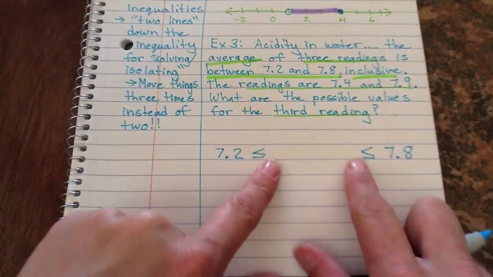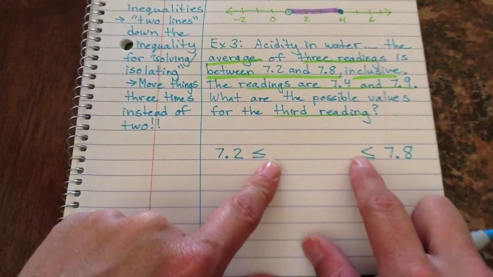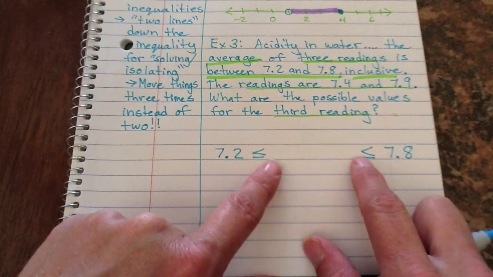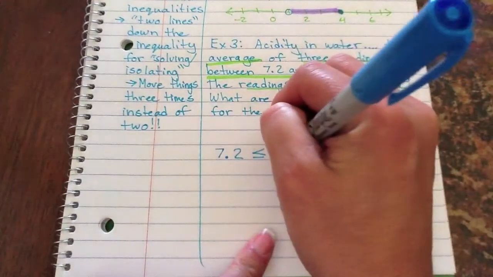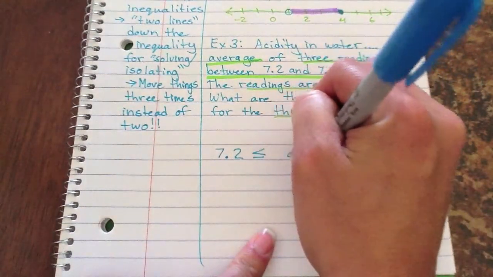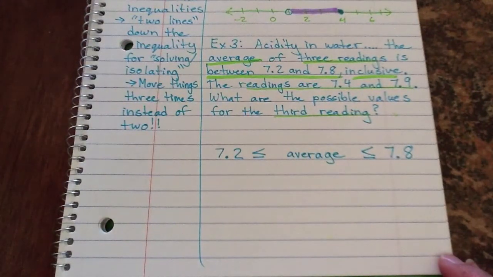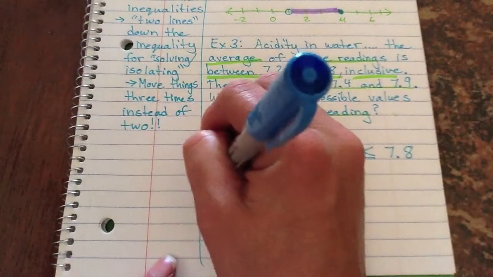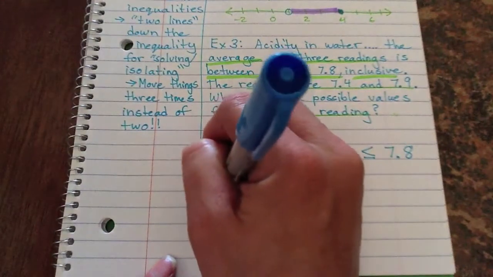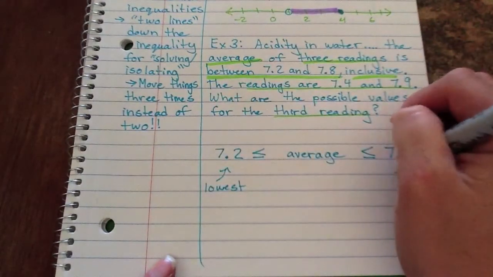Now, in the middle is where you want your variable, but it needs to be set up as an average. I'm just going to put this. That's your average. So this is always your lowest. This is always your highest.